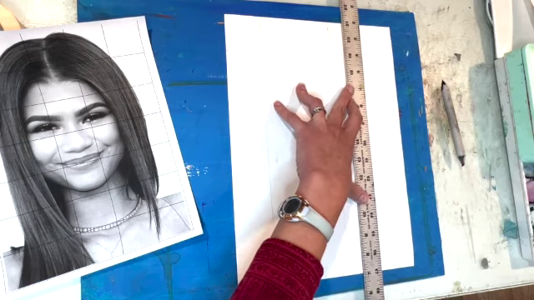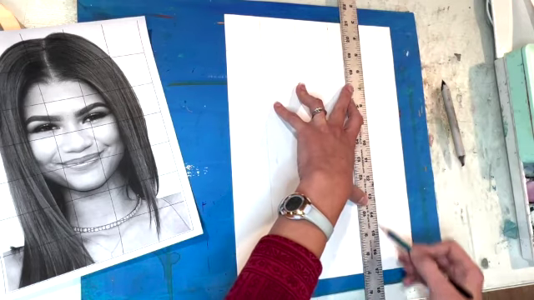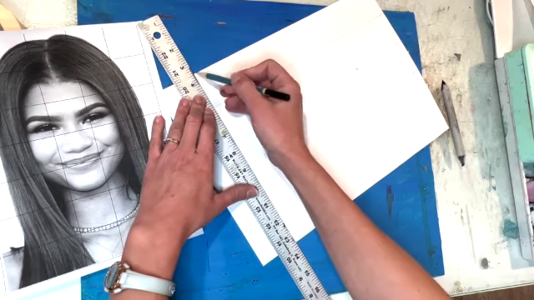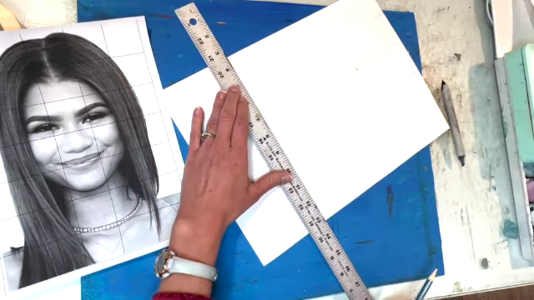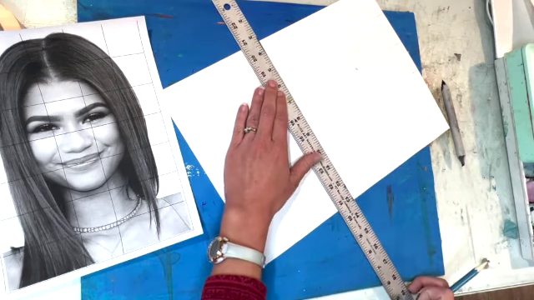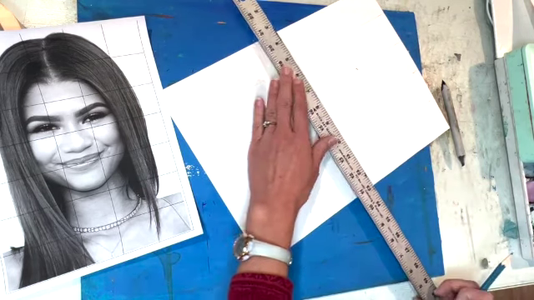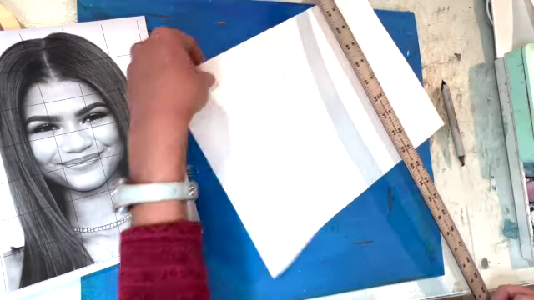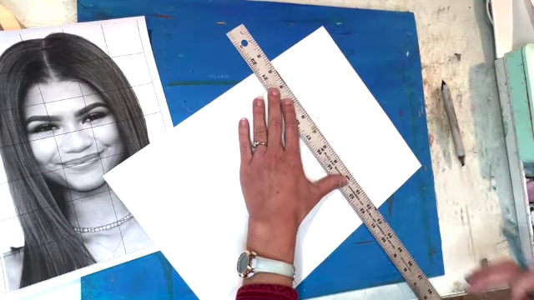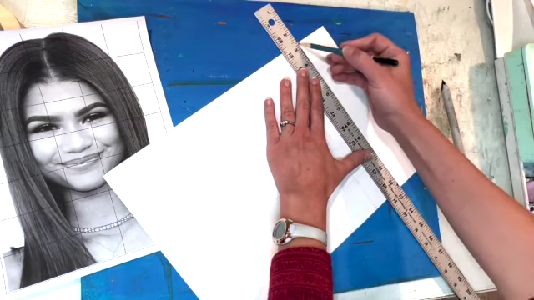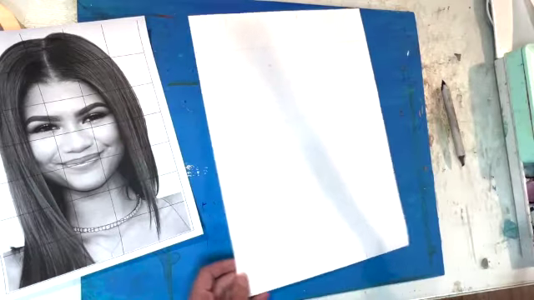I'll tell you right now that the squares on my grid that are actually on the picture of Zendaya are not perfect squares. So my portrait's going to be a little bit more elongated than the actual photograph, and it's important to make sure that your grid is actual squares instead of a little bit off, because that can change your portrait.